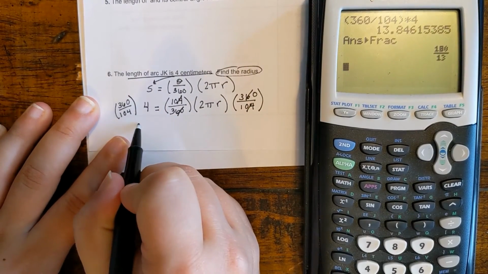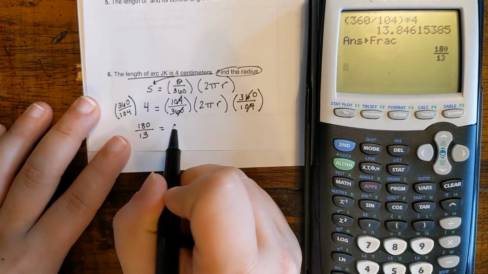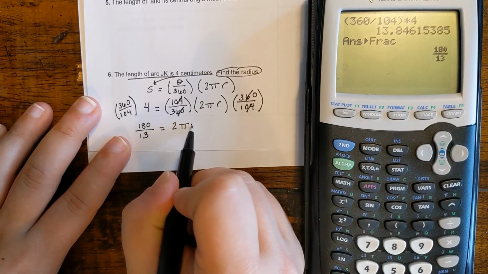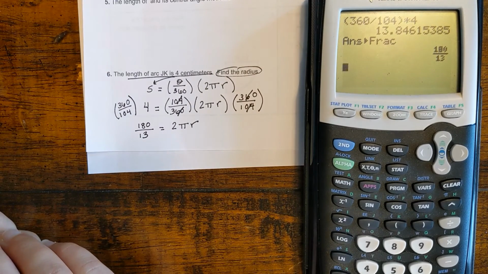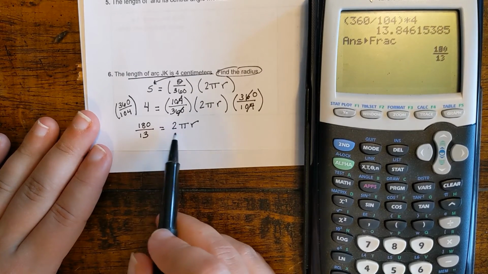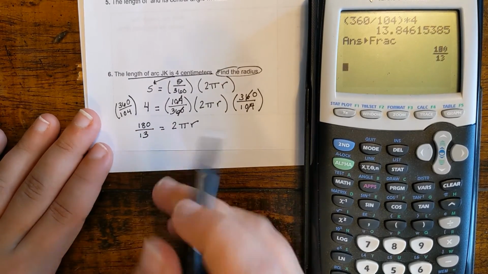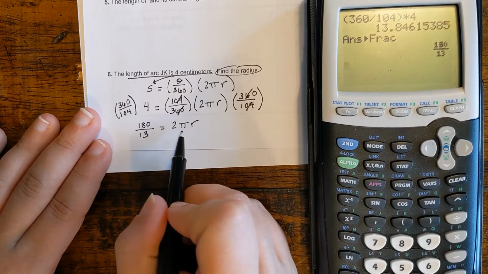So this gives me 180 over 13 is equal to 2 pi r. So now we have to get rid of the 2 pi. Okay? So, again, there's a couple ways to do this. You can do it in 1 step or 2 steps.